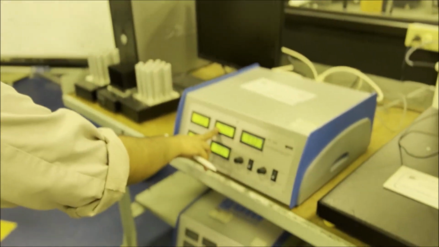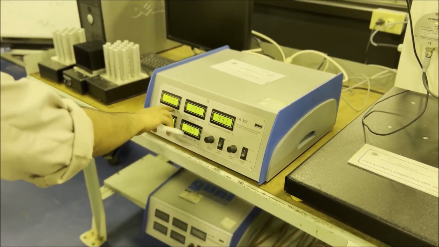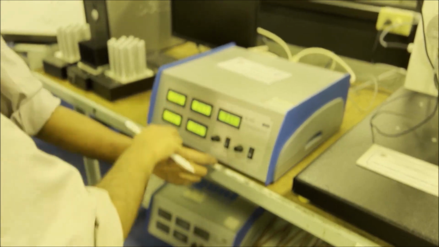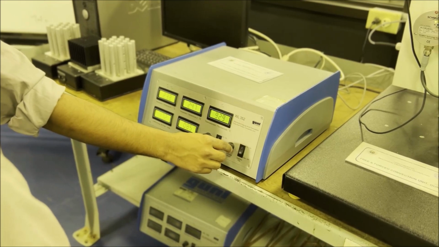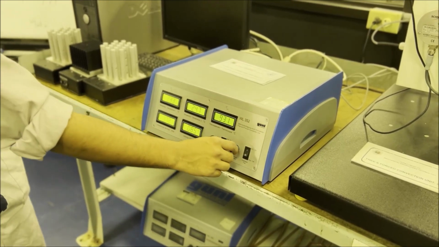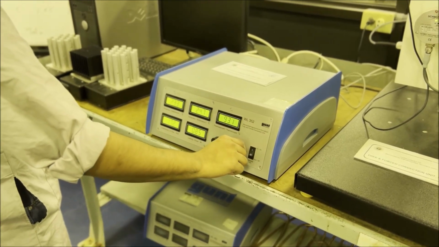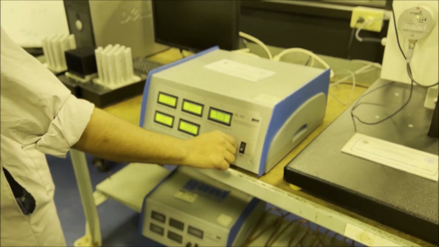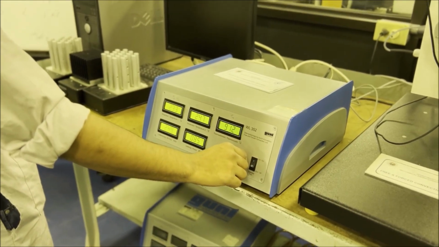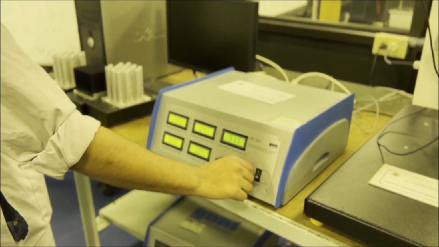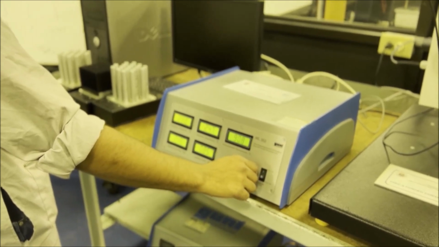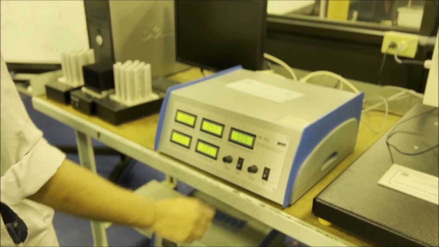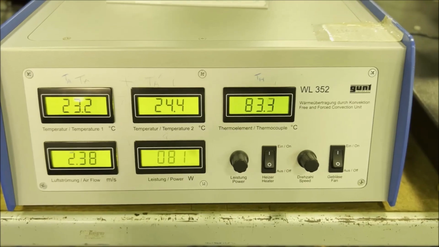Now increase the velocity. First one? This TA, 23, okay. And increase the velocity to around 2.5. Power is 81. Do the calculation for the first reading and then go. Show me the first calculation and then go. So the second reading, third reading we will record here.